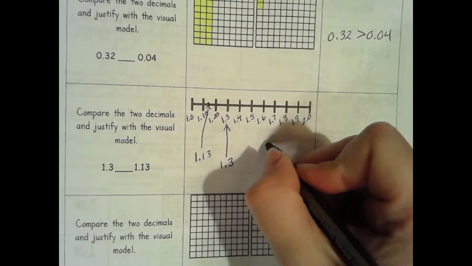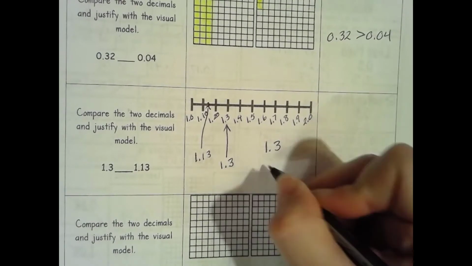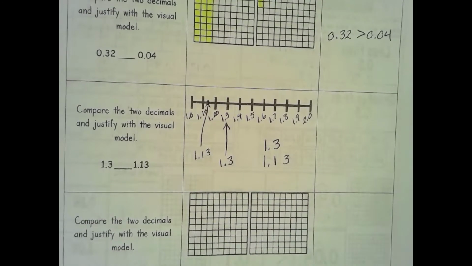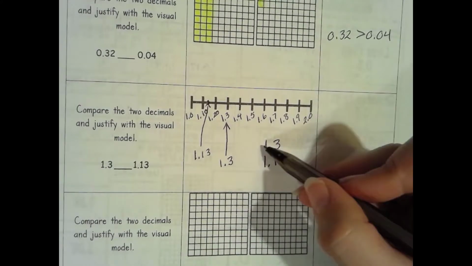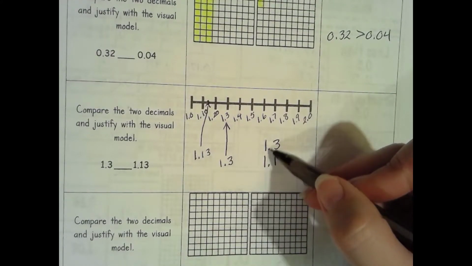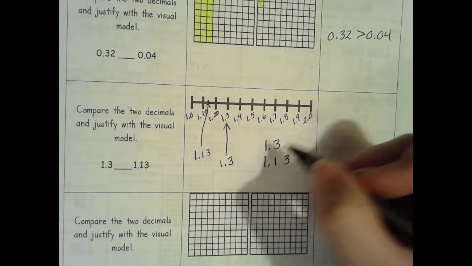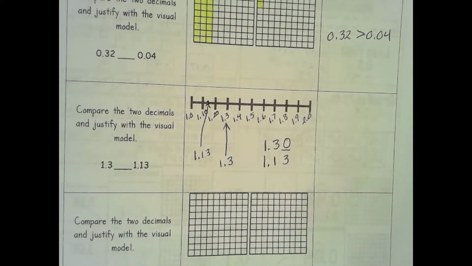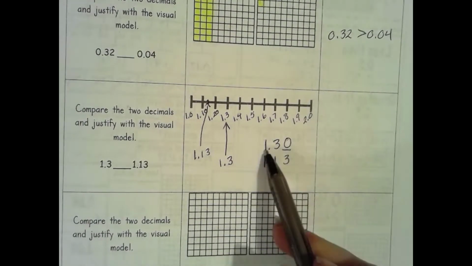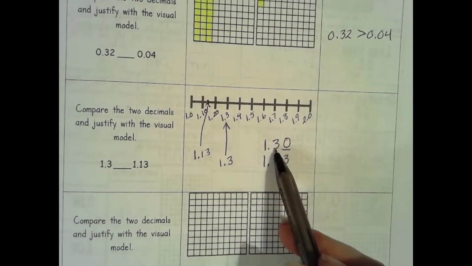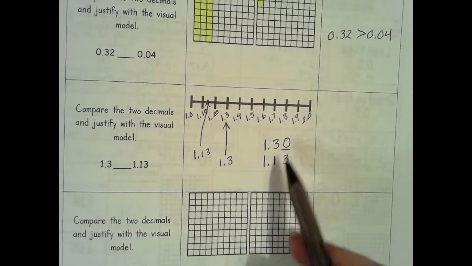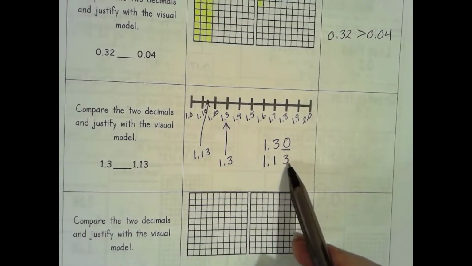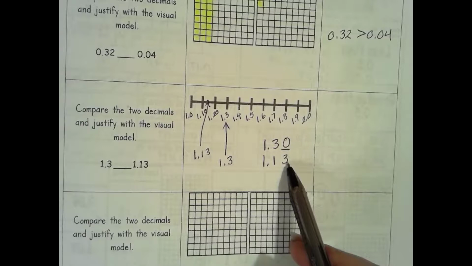You got to remember, when you're looking at 1 and 3/10 and 1 and 13 hundredths, when you line them up, it's easier to see. Our ones line up, our decimals line up, our tenths line up, and really, because we're missing a place, we can put a placeholder. Don't think of this as 13. It's 1 and 3/10, or 30 hundredths. This isn't 113. It's 1 and 13 hundredths.